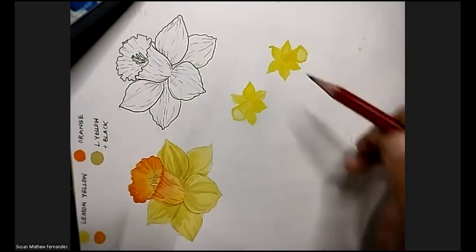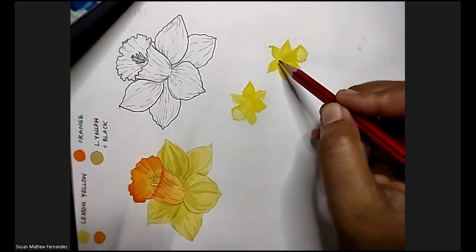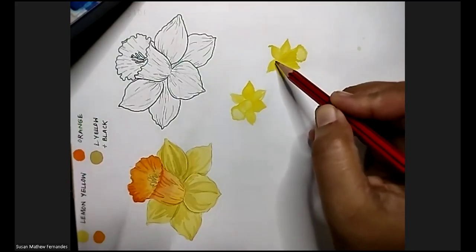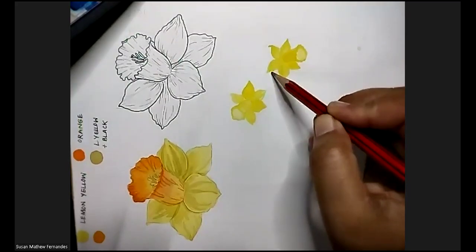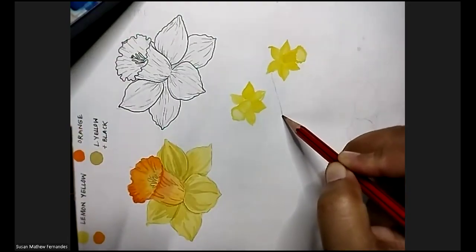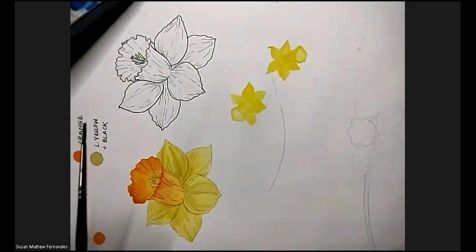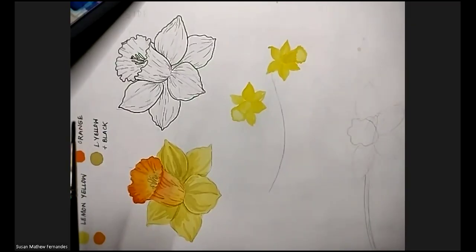So remember we said this is the tube. Imagine the pencil, I'm not touching anything. Imagine the pencil is coming out like this, going down. Then you can start drawing with your pencil a line that goes slightly crooked like this. See? You can do this in pencil because we're going to go over this in green paint. Okay?